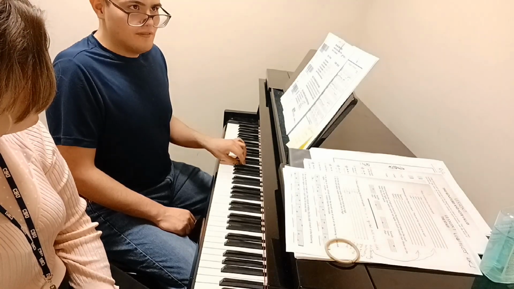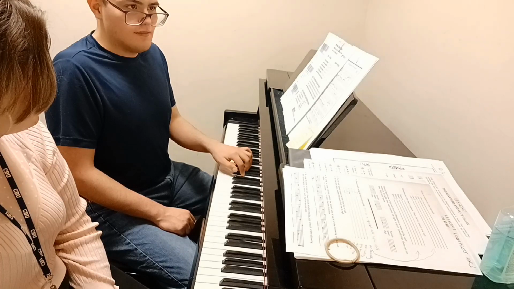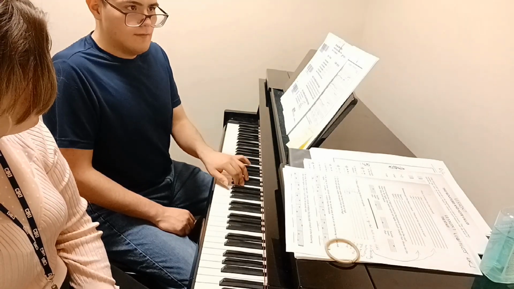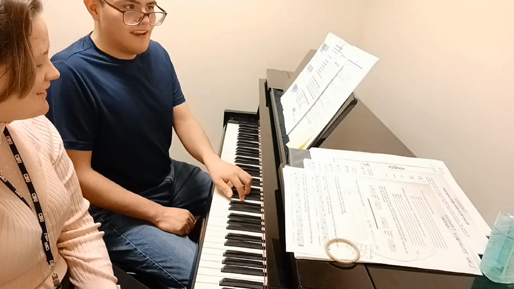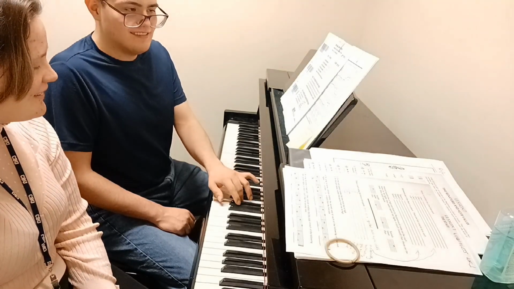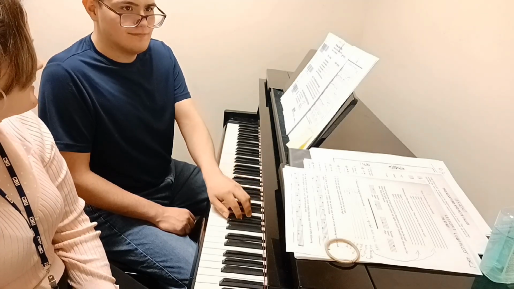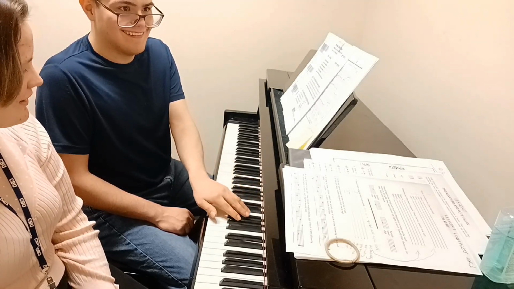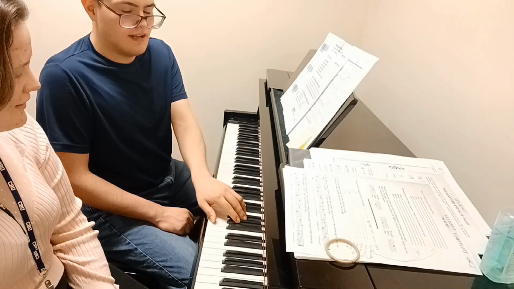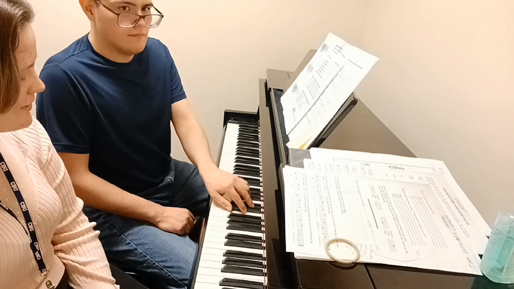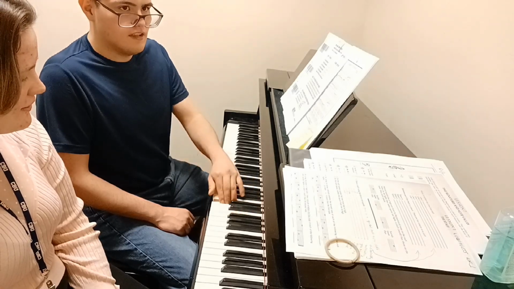Stupid lazy finger. There's always going to be a lazy finger and a fat finger. I'm clawing my hand around like a spider. This is harder than it looks. I think I pressed the wrong key. Just press it. Yeah, that's the C key.